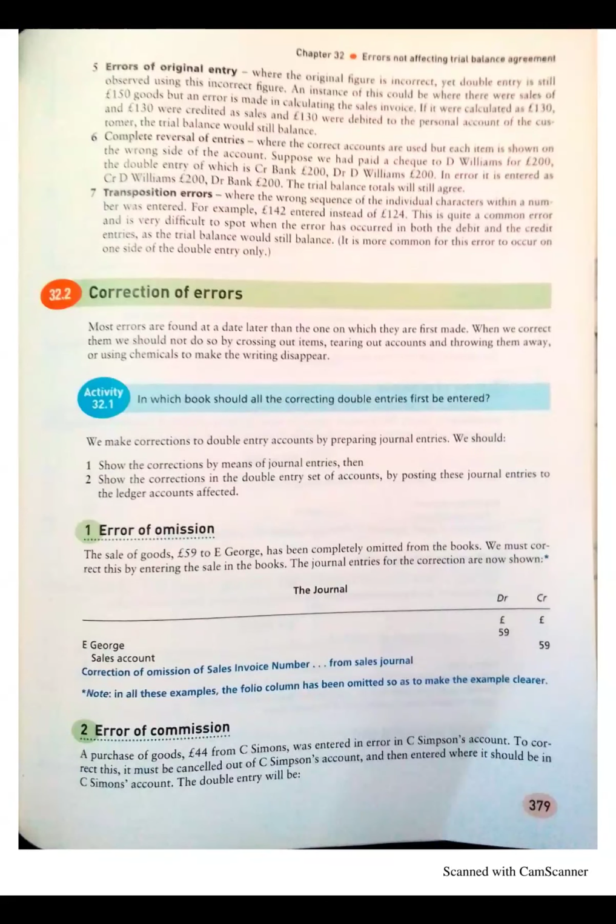You see, you sold some goods to George, which means George's account received. And then the sales account was credited because you sold things, and they moved out of the business.